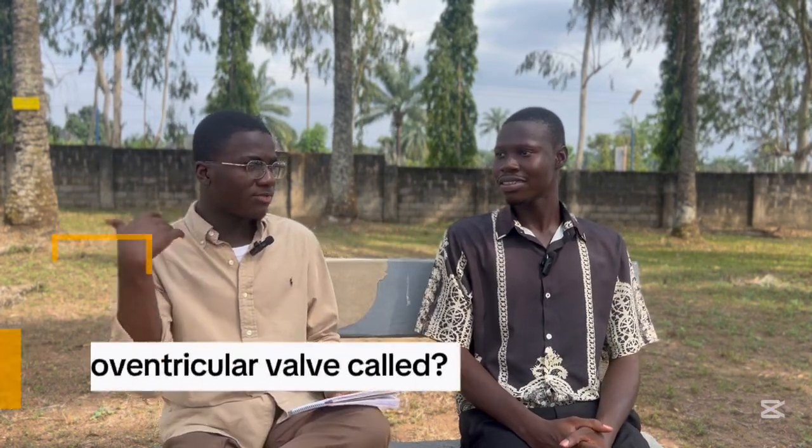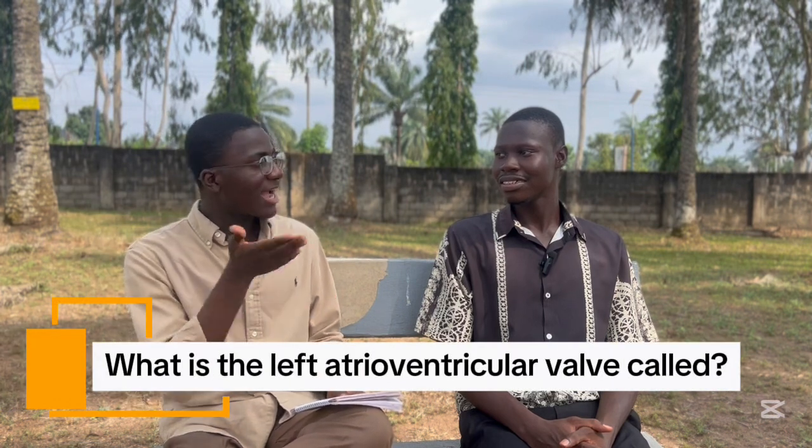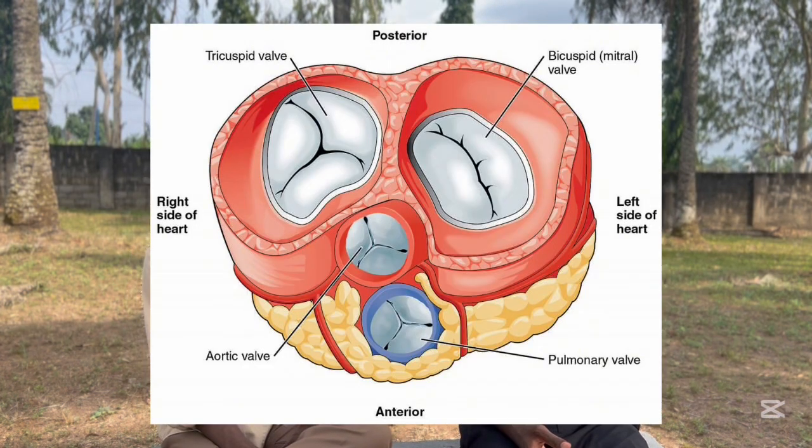It's not ideal for us to know one aspect and leave the other. So what is the left atrioventricular valve called? The left atrioventricular valve is called the bicuspid valve, or mitral valve. Now look at why it's called bicuspid. If you look at it in the diagram, it's just like 2 cusps coming together. So that is why it's called the bicuspid valve. That's such an excellent answer.